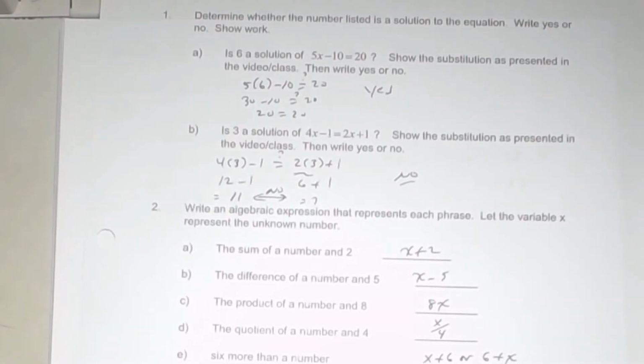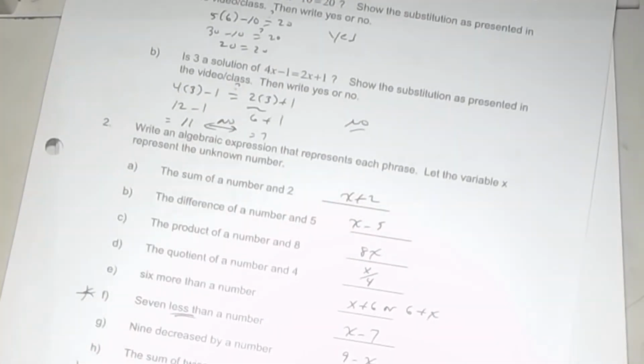Now, the other thing I saw that about 3 of you made, I'm not sure where that's coming from, but some of you said 3 times a number, you wrote it as x cubed. That's not 3 times a number. That's x raised to the 3rd power. X raised to the 3rd power means x times x times x. That's not the same thing as 3x. Okay? So 3 times a number is not x cubed.